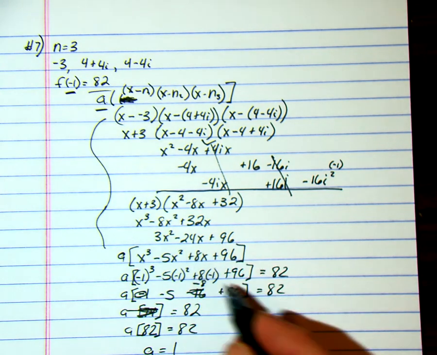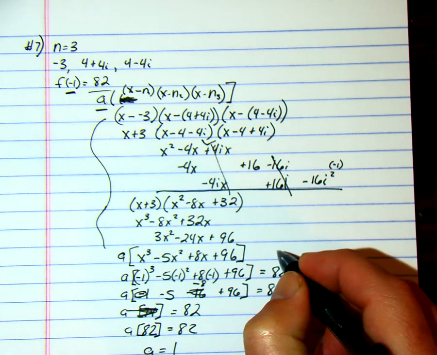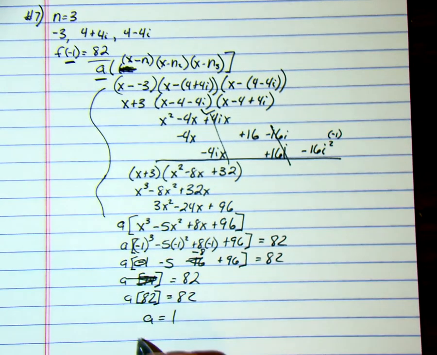So all that means is we get to go back to the very original, this guy right here. My answer is going to be x cubed minus 5x squared plus 8x plus 96.